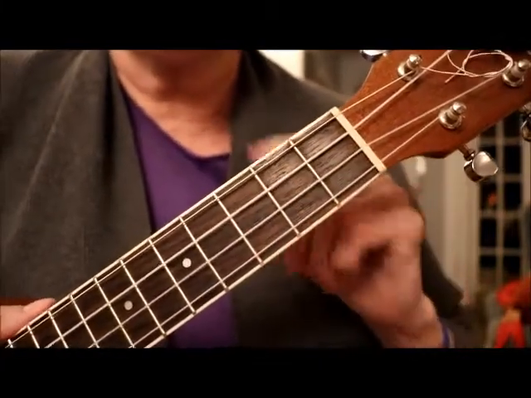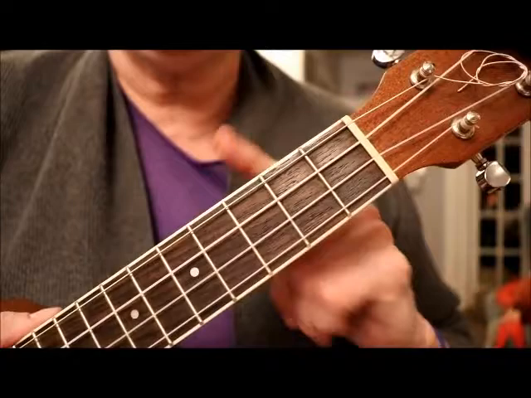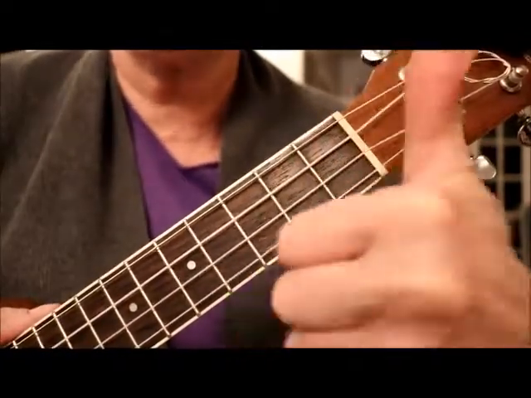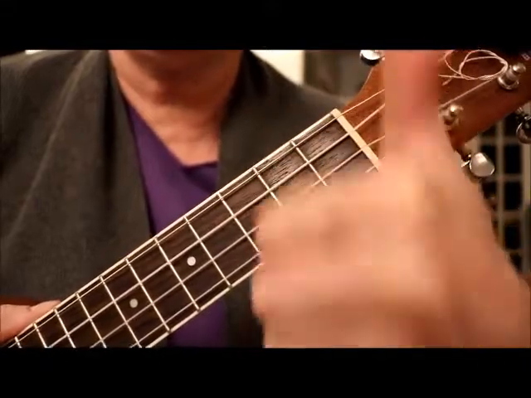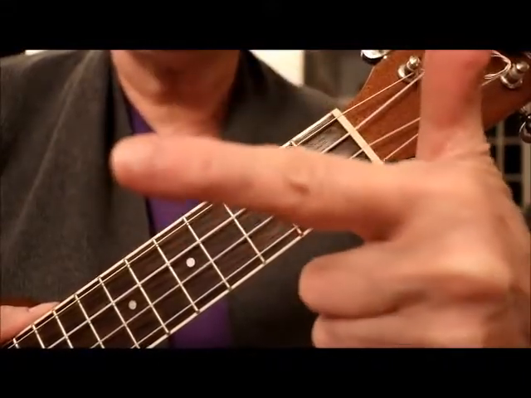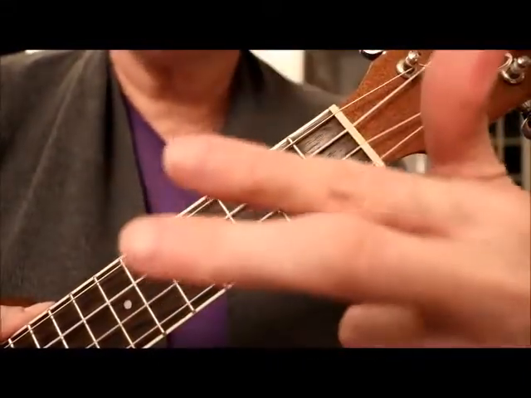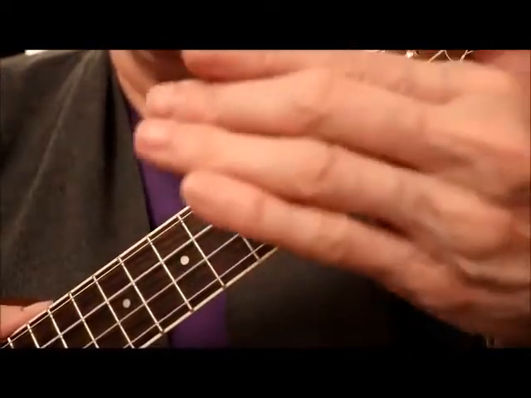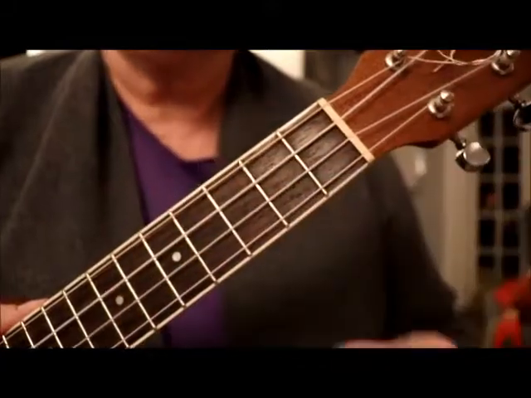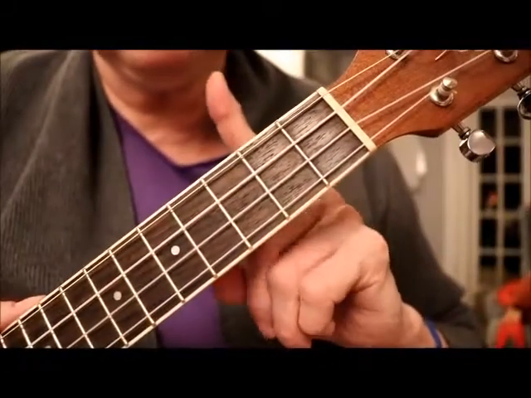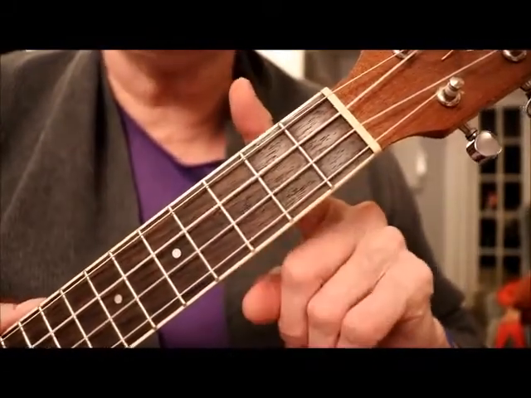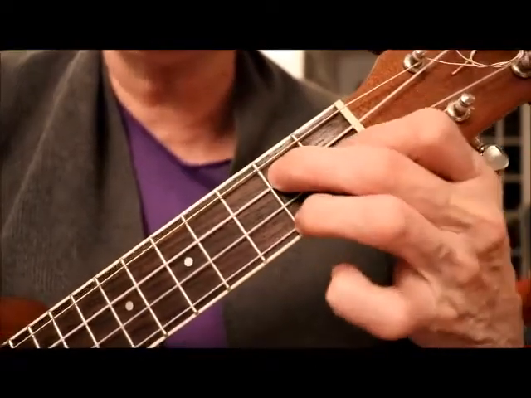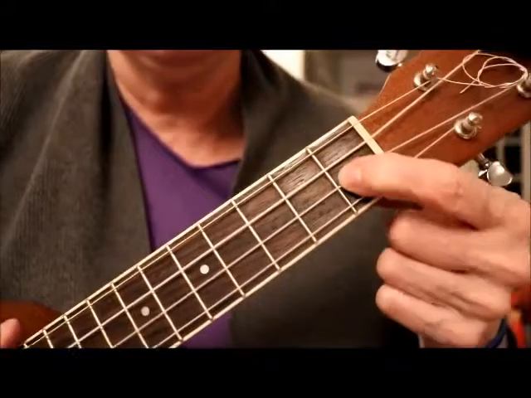Okay, then your fourth chord is going to be the 5 of the root. So C's your root, number 1. D, number 2. E, number 3. F, number 4. G, number 5. And that 5 chord, in this case G, is always going to be a 7 chord, what they call a dominant 7 chord. So it's going to be G7.